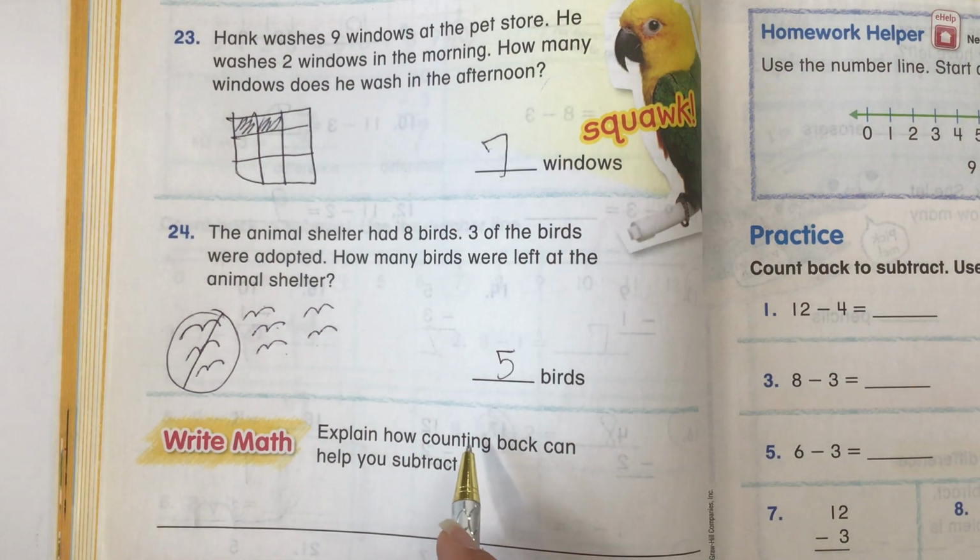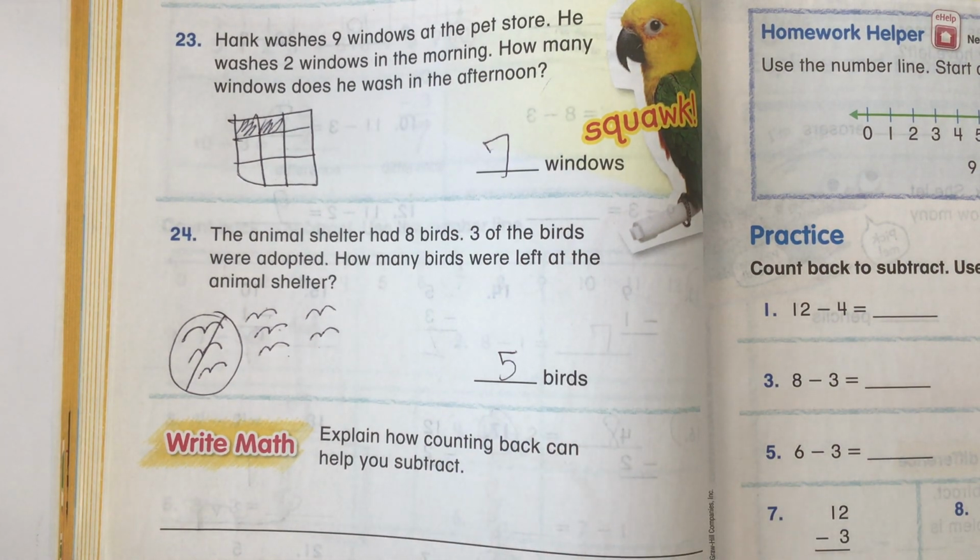At the bottom, explain how counting back can help you subtract. So explain in your own words how counting back helps you. It helps me keep track of my place. When I'm counting back on that number line, I know exactly where to go.